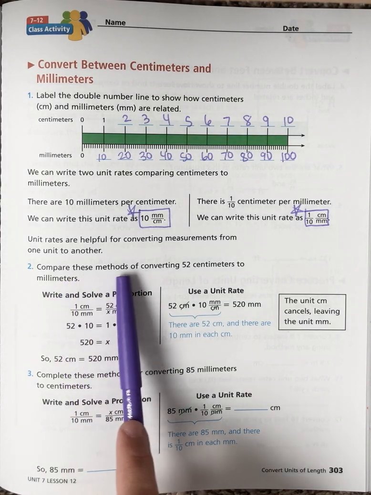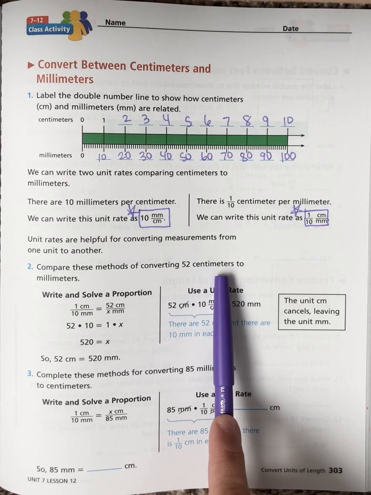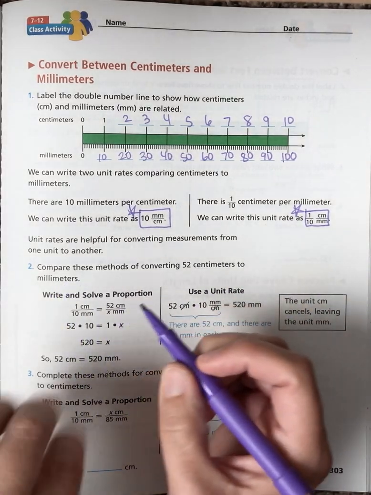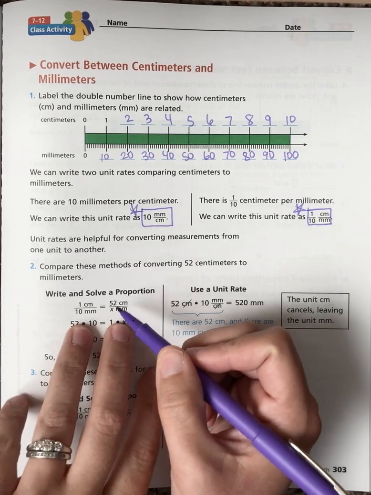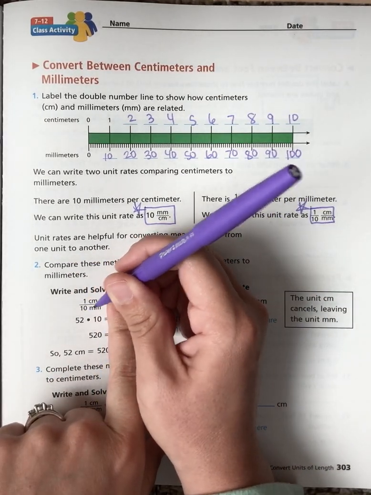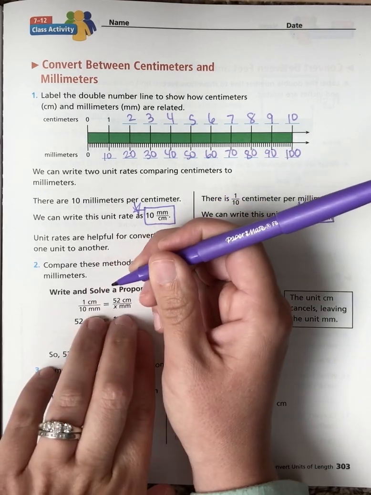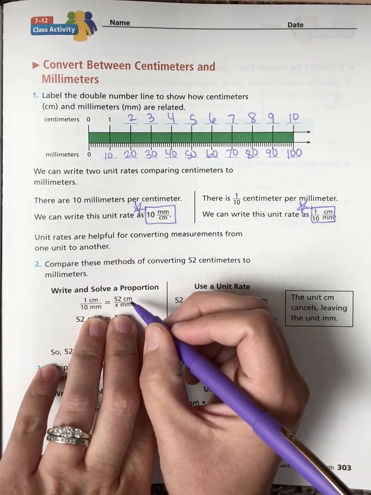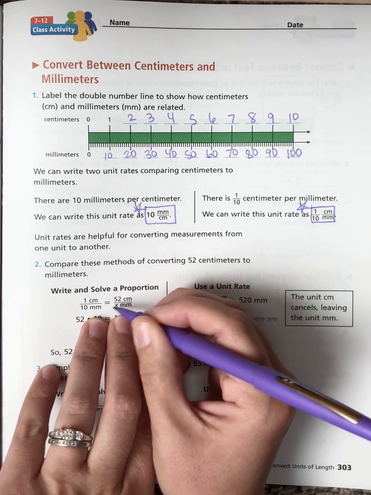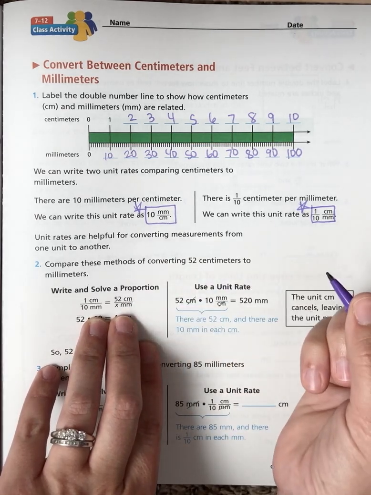It says compare these methods of converting 52 centimeters to millimeters. So the first way is you could write and solve a proportion. You could say that you know that 1 centimeter is worth 10 millimeters. So on your proportion, you could say 52 centimeters, and you're going to put x, you're going to solve for how many millimeters that is.